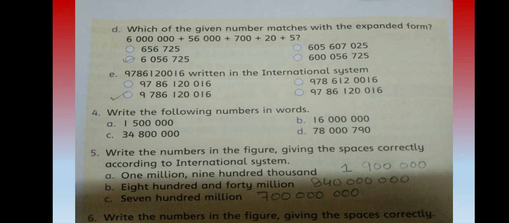E part: the number written in the international system. We have to check which of the options is written in the international system. Only the third one is. There are spaces after every 3 digits, but in the other options there are spaces after either 2 or 4 digits. So they are wrong. Only this one option is correct.